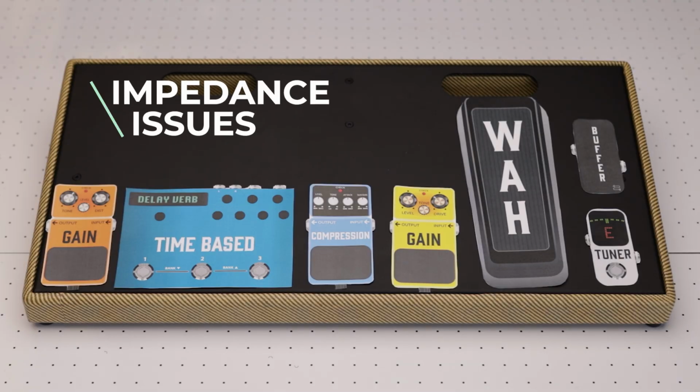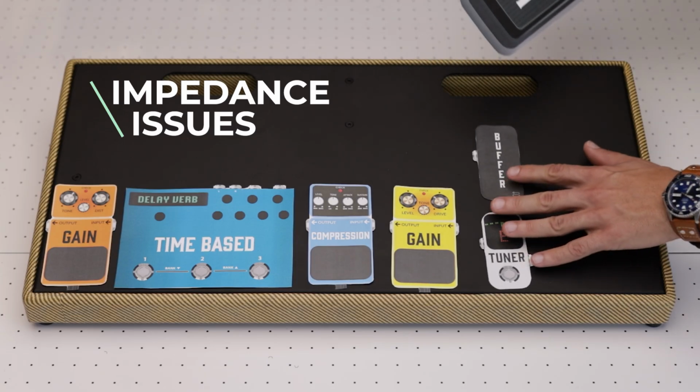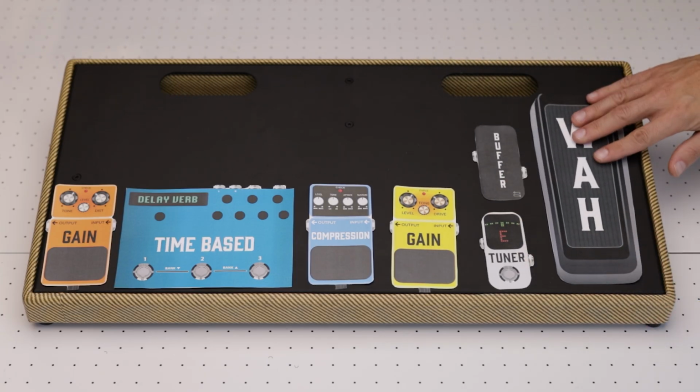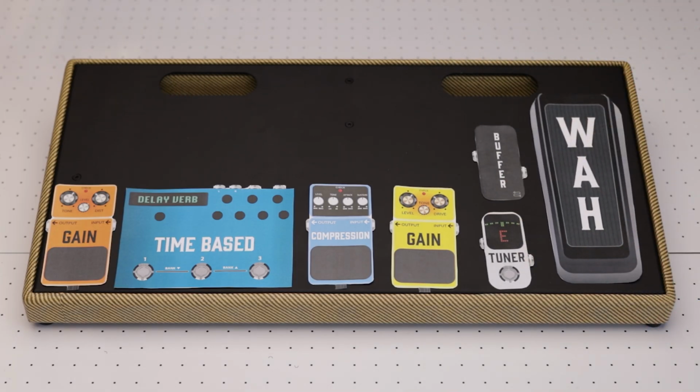One last thing I want to talk about is pedals with impedance issues. Some vintage pedals like fuzzes or wahs have low input impedance and do not play well with buffers. These pedals prefer to be very first in your signal chain, and if this is the case for your setup, make sure to put those pedals up front.